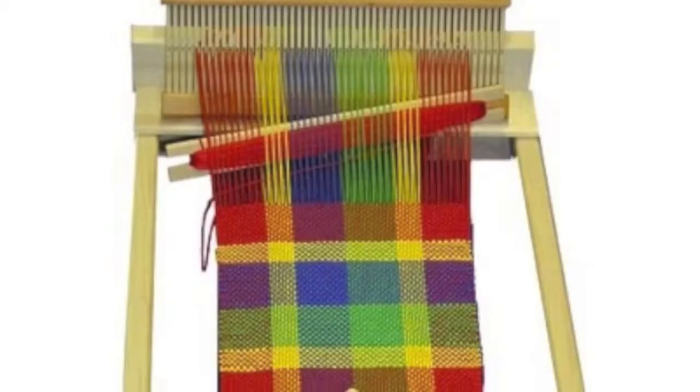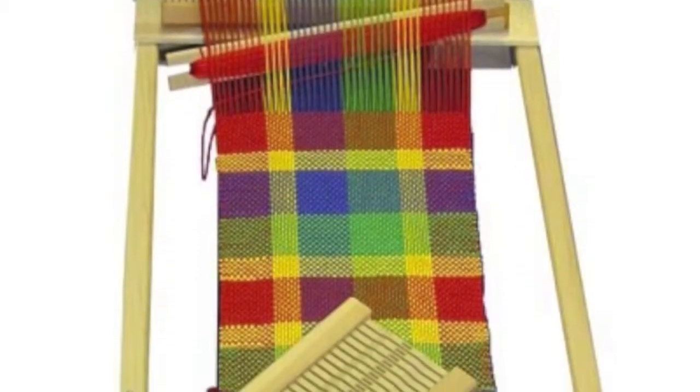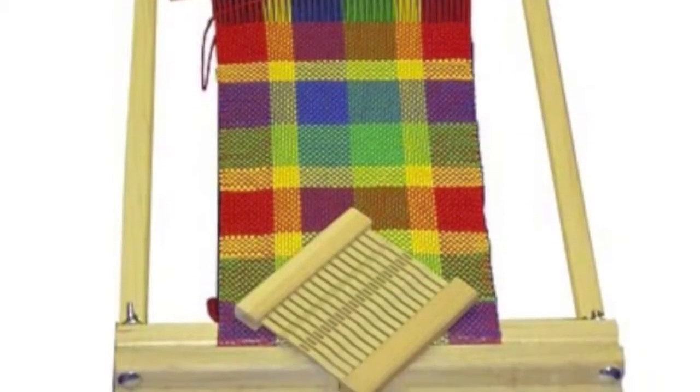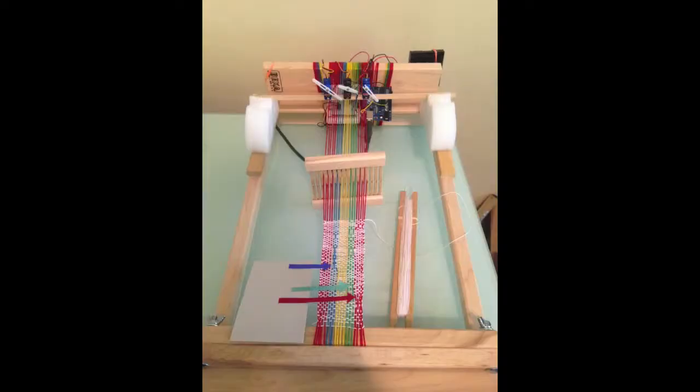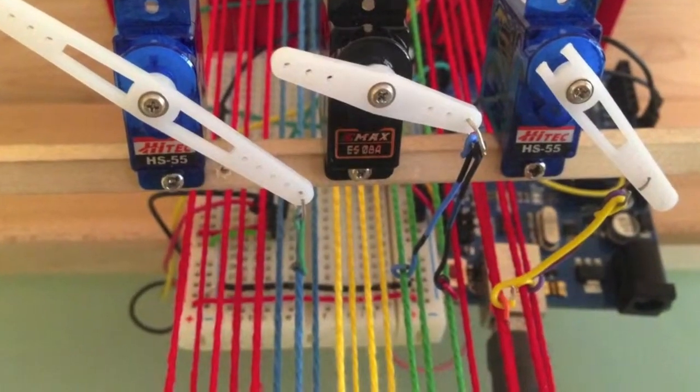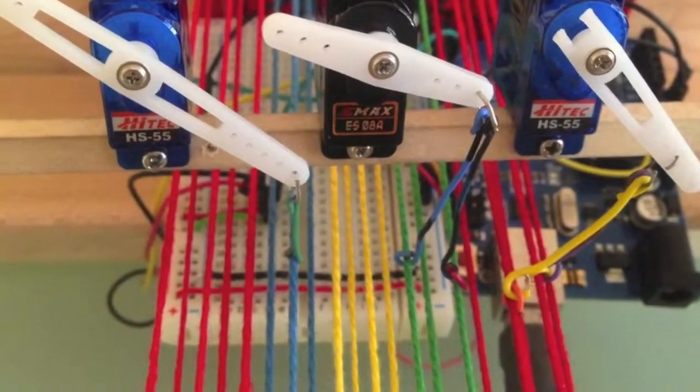The loom is a Beckett children's loom, augmented with servos that are attached to some of the warp strings at the top of the loom. The servo arms elevate certain colored warp strings based on the red, green, and blue data contained within the pixels of one of Laura's photographs.